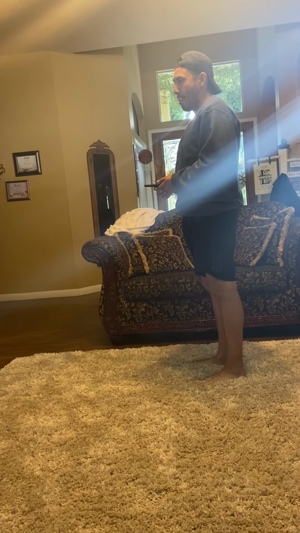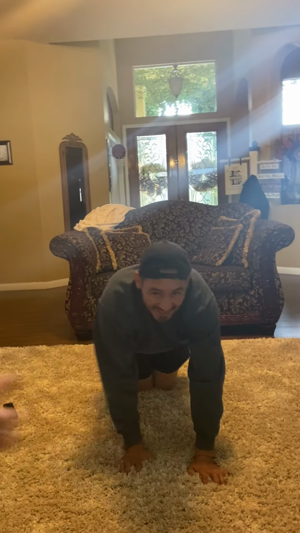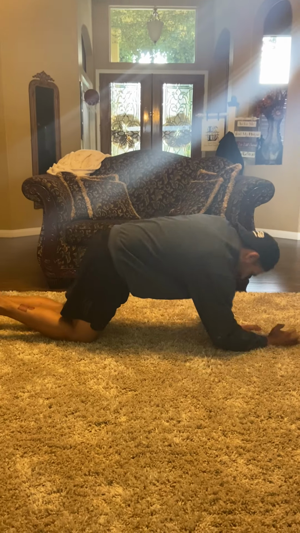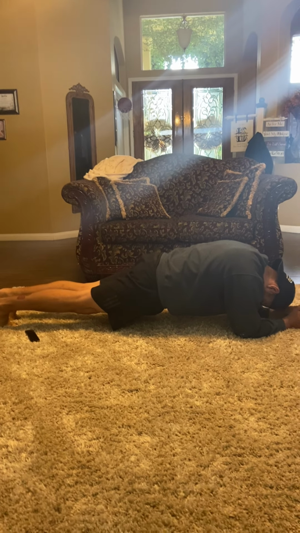Okay, can you just show what a plank is? There you go. So here is what a plank is, boys and girls. And you have to hold the plank for the whole commercial.